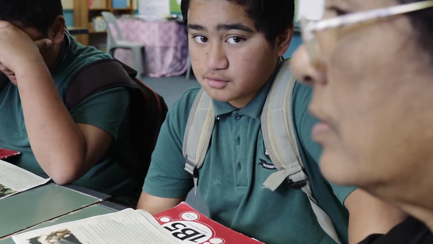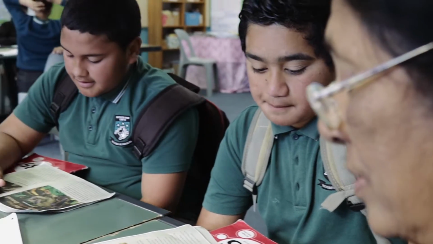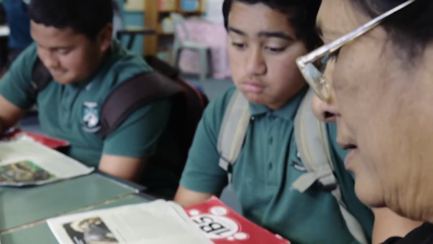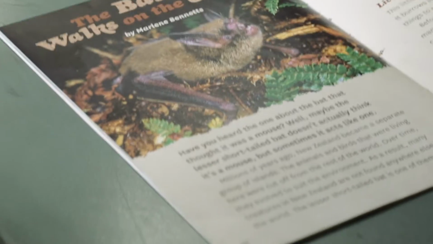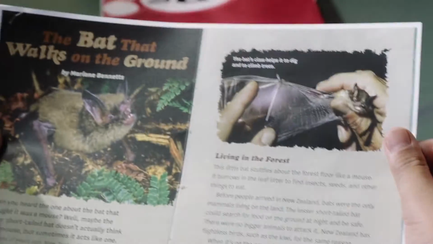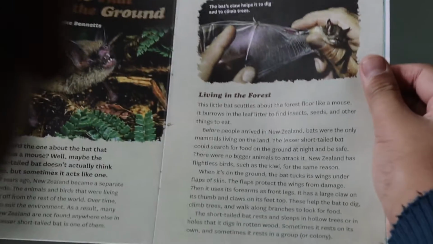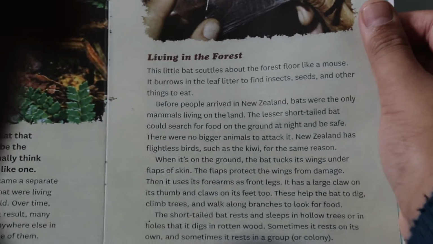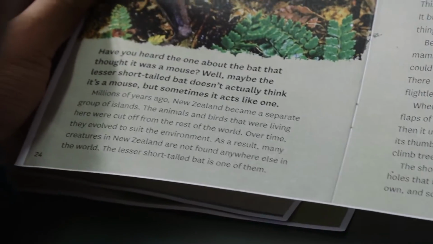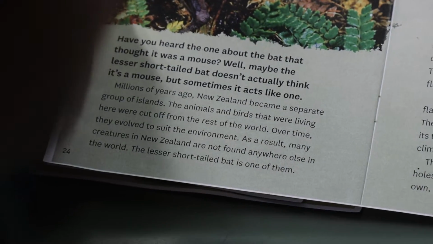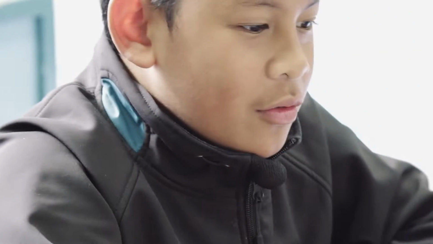Facts. Right. Now let us look at the font sizes here on page 24. Have you seen it? Why is the font different and why is some writing at the bottom in a different style? Can anybody explain to me? Because it tells another way. It tells facts about the bat and what it looks like.